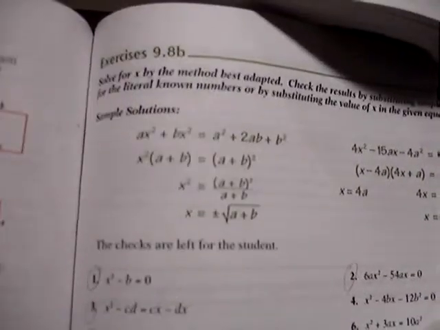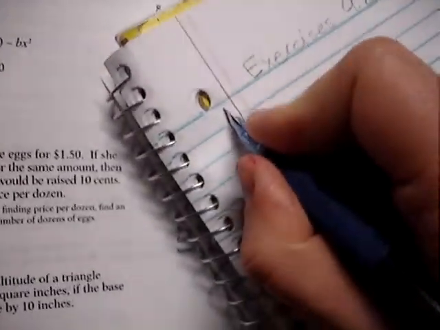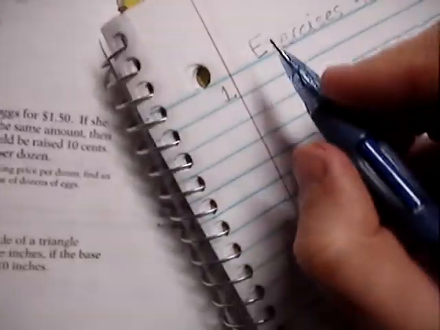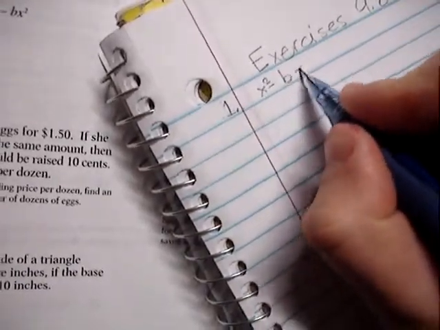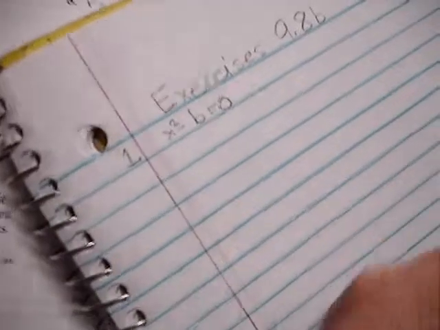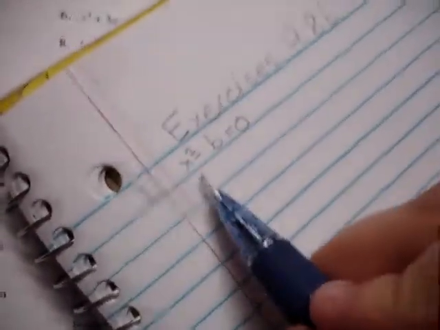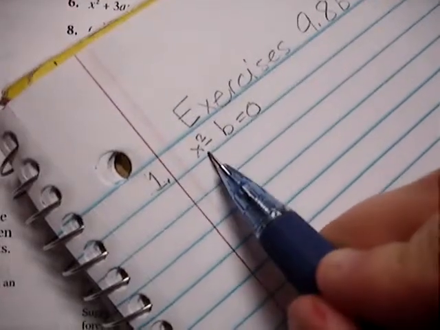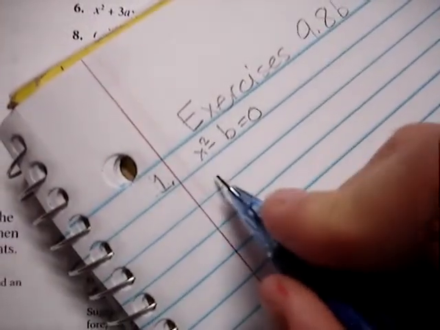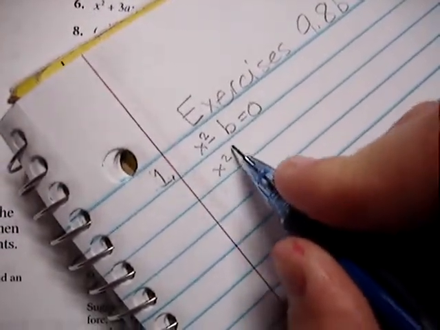Okay, in this video I'm going to cover some of exercises 9.8b. So let's just start with problem 1. X squared minus b equals 0. In these problems we're just simply solving for x, trying to figure out what would make this a true statement. Well, let's just isolate x.